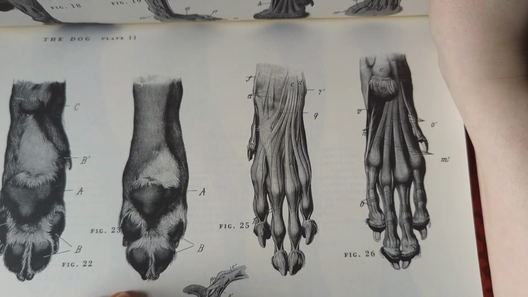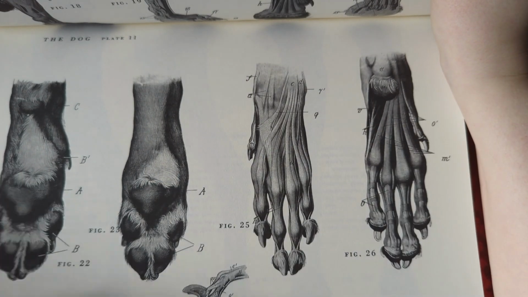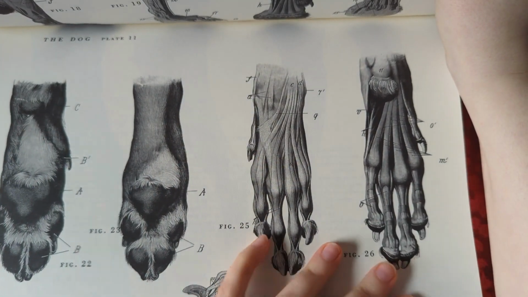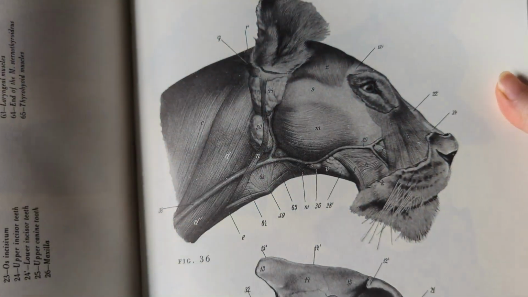This is a lot more sciencey, a lot more sort of science plates that you sit down and study from. We've got a few different animals in here as well. Since we were just talking about them, here's the one for the lion.